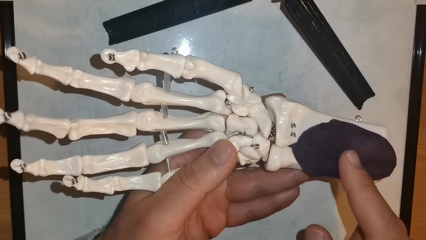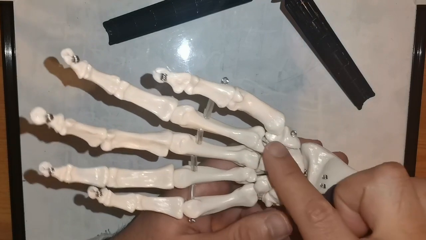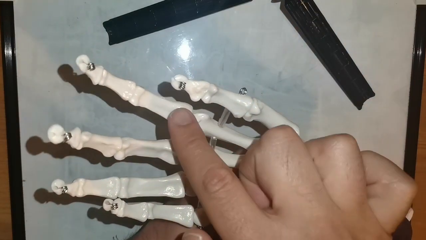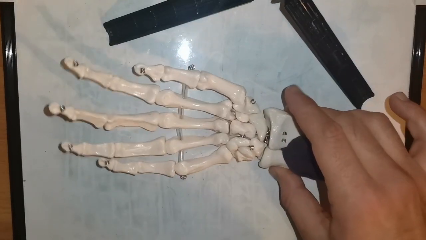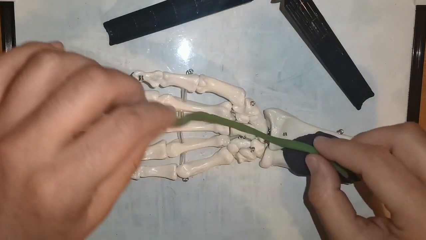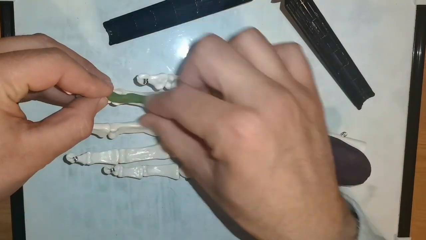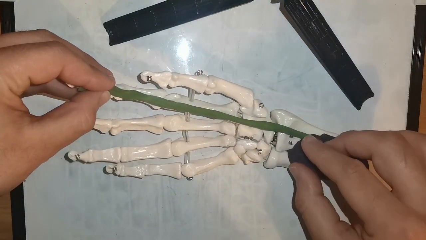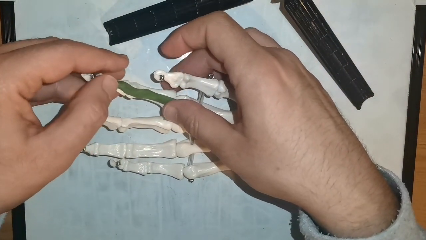And what happens is that the flexor digitorum profundus sends 4 tendons that go through the carpal tunnel, and it goes to the digits from digit number 2 to number 5. So from the index finger to the little finger. So the muscle will give its tendons, and the tendon will divide into 4 parts or 4 tendons. Each tendon for each digit from number 2 to number 5.